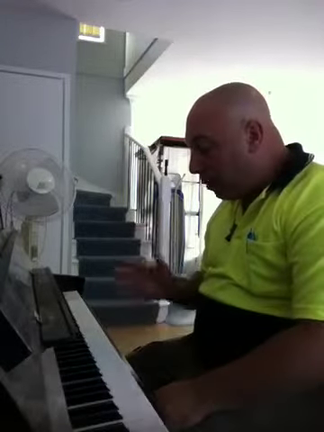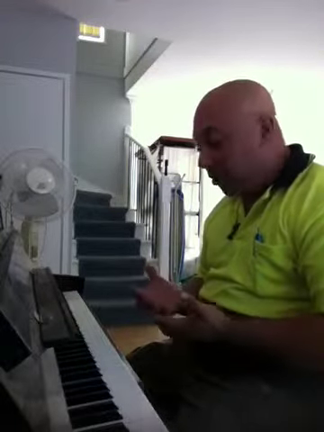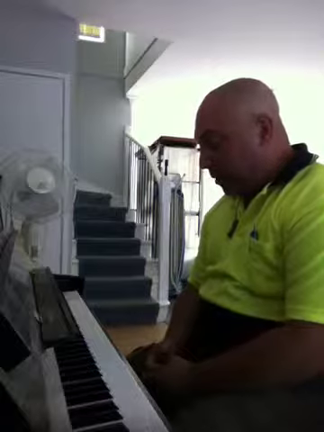Alright? But if you get a piece of music and it's in the key of E flat, and you need to try and figure out what the chords are going to be and trying to transpose it there on the spot, you need to understand the scales and also the chord progressions in each of those scales.